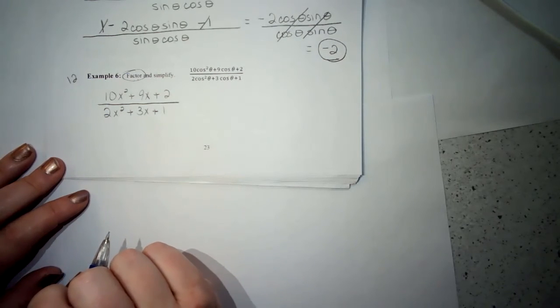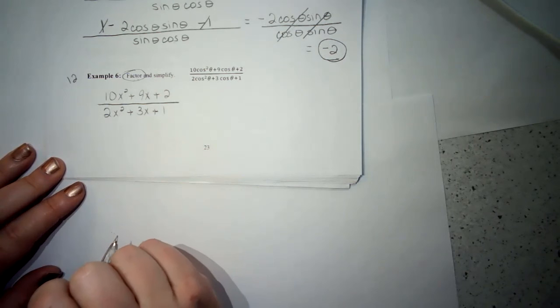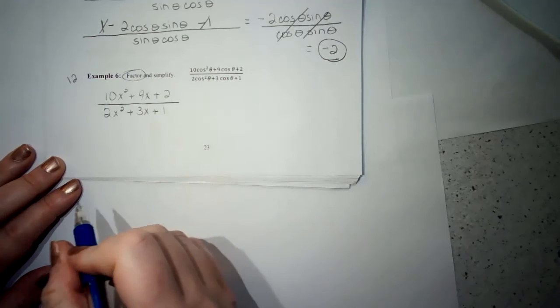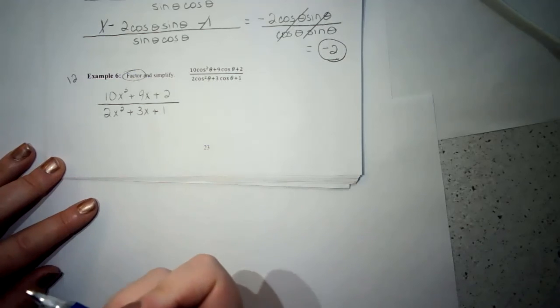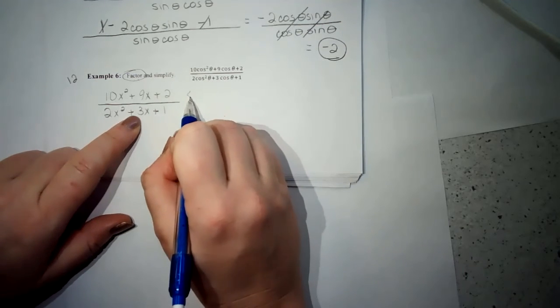We did this, when was it? Was it yesterday? No, we did this on Wednesday a little bit, where if you're stuck and you need a little help with how to factor this, I have kind of a wonky way I do it. But if you learned it differently and you want to do it that way, you can definitely do that. But here we go. Let's factor the top first.